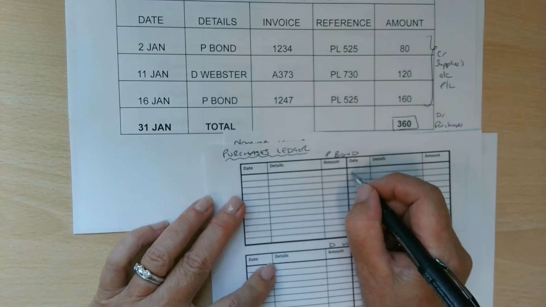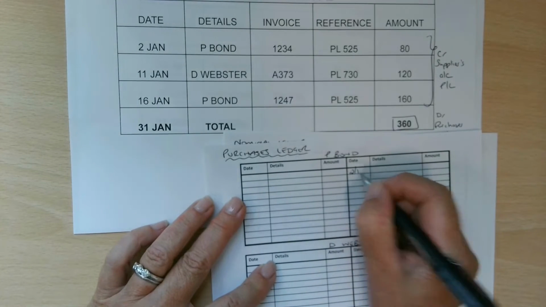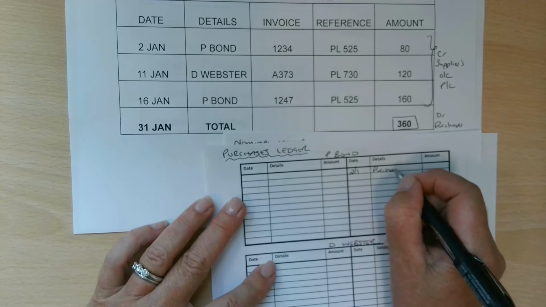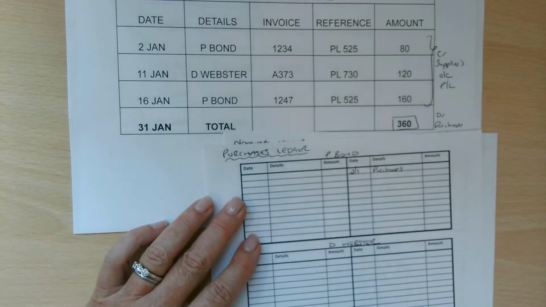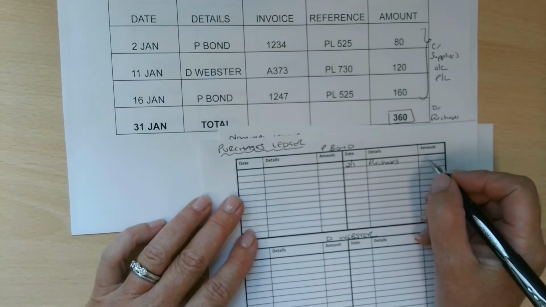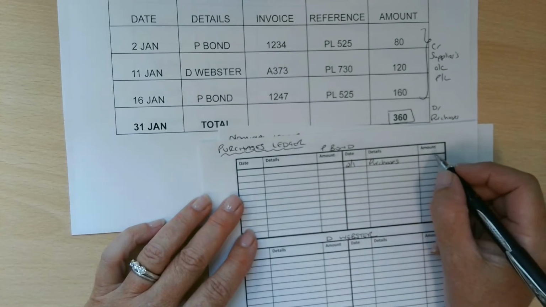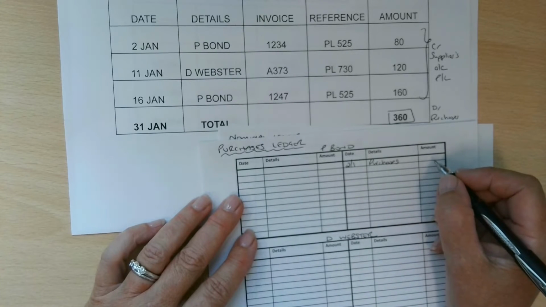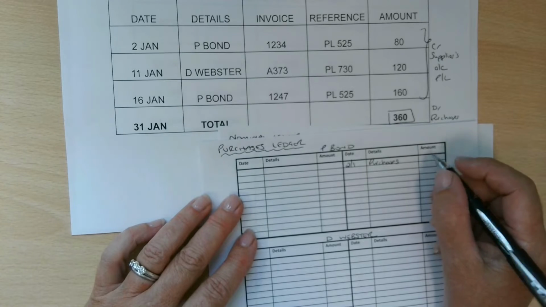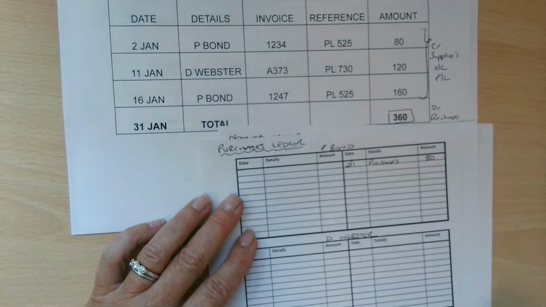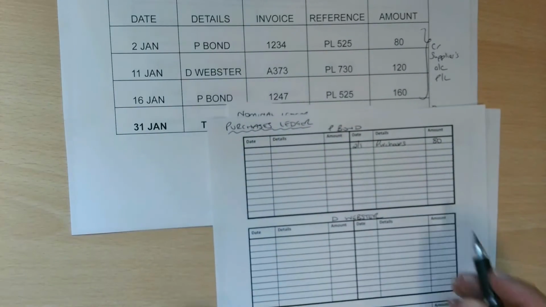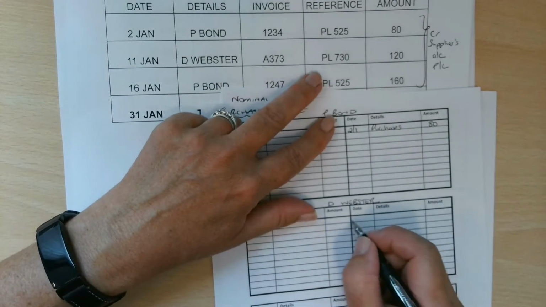2nd of January, so crediting the supplier's account with purchases. So this is following our double entry. We're debiting purchases, always debit purchases, and then credit the supplier account. Or if the purchases have been paid for, credit the cash or the bank, however they were paid. So it's following our double entry. So purchases £80, D Webster on the 11th of January.